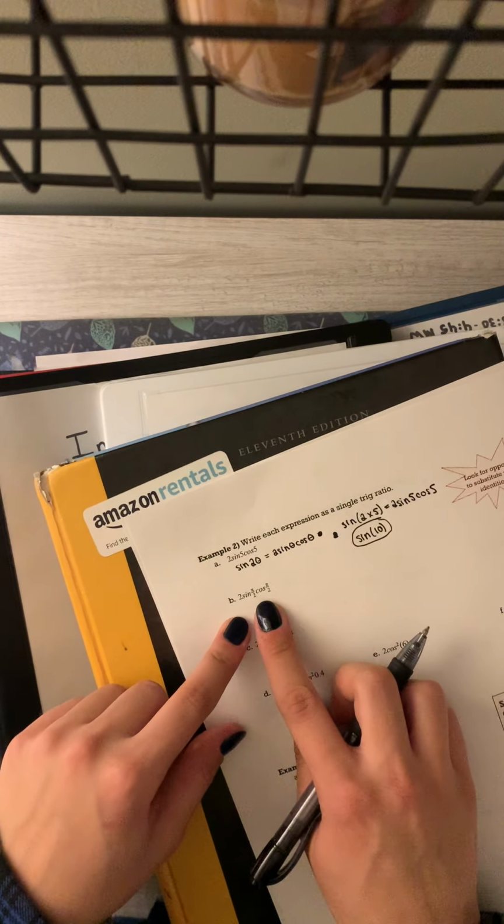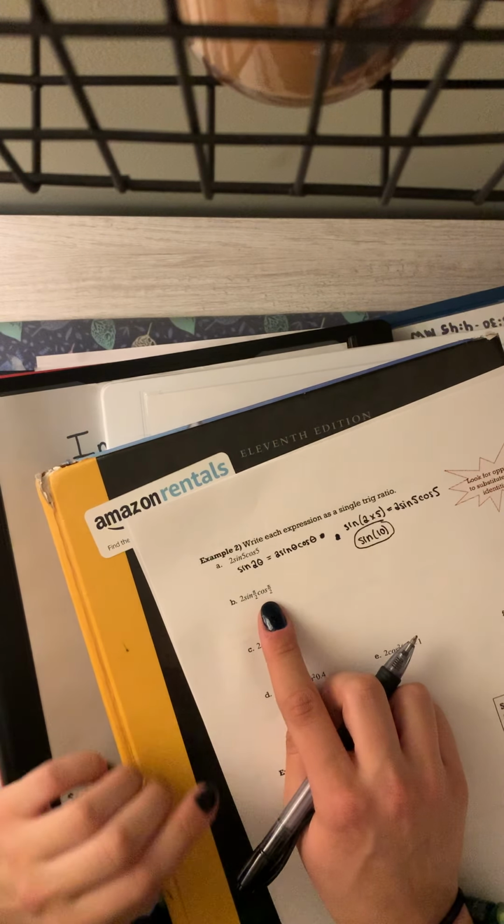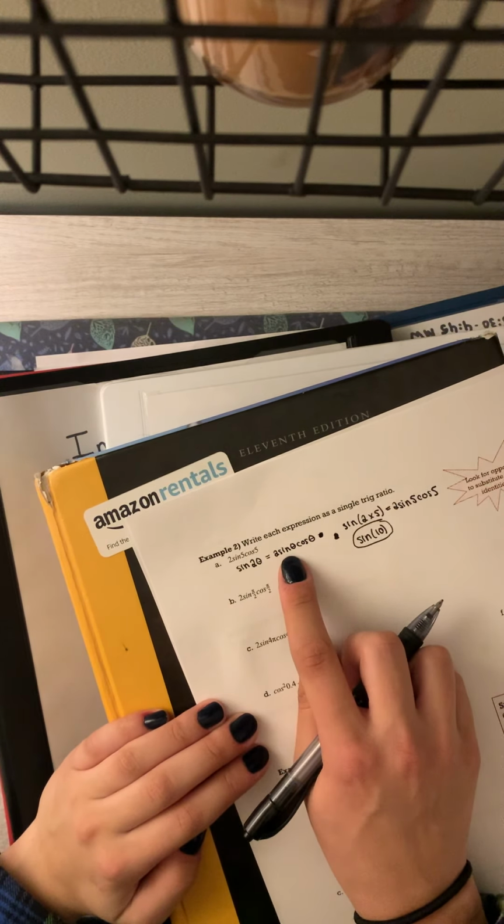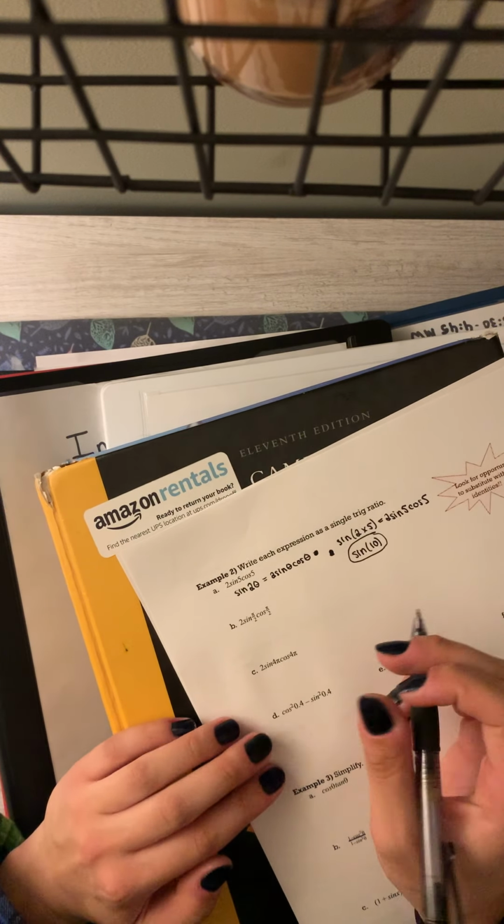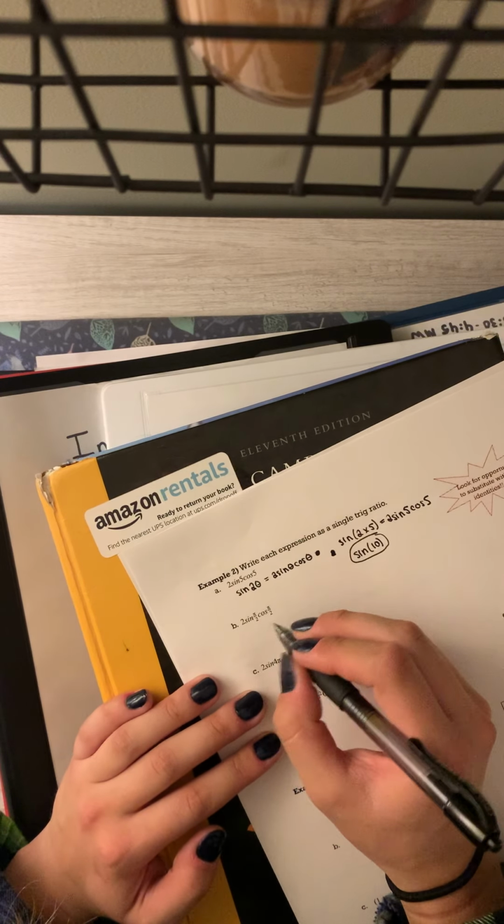Looking down here, we can see that this problem, 2 sine of pi over 2 cosine pi over 2, follows the same format as the one up here, where it's following that sine double angle identity.